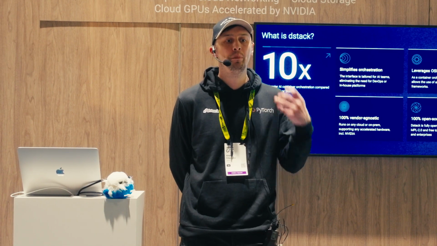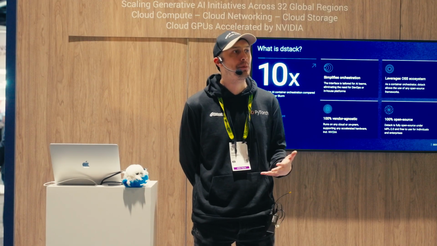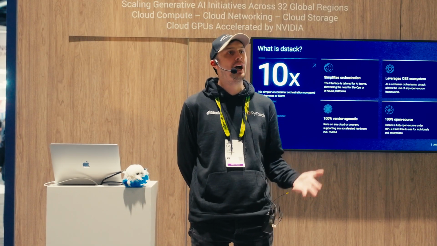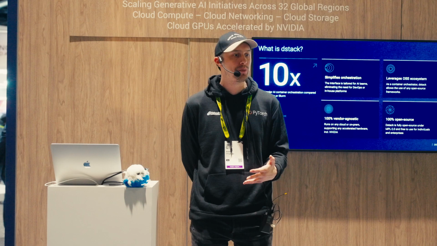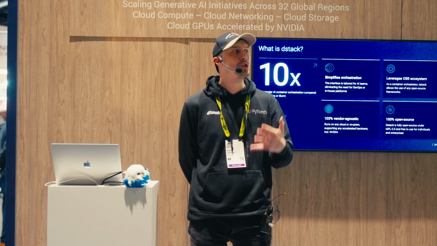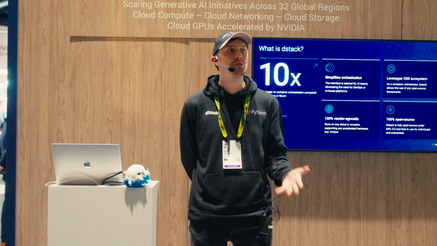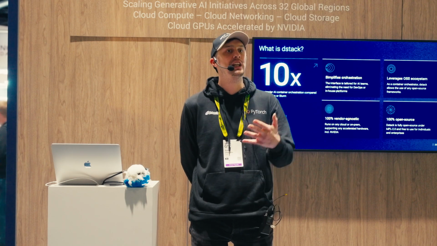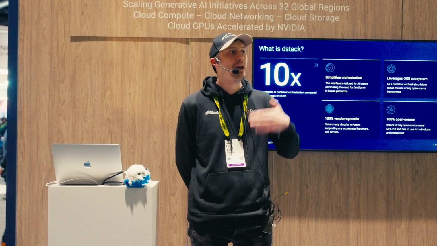And containers play a key role there, because containers help you make your workloads portable. It means that you can run them across any different cloud compute or on-prem, and you have 100% control over what you run. When it comes to traditional orchestrator tools, the problem is that most of them were designed before the AI era.